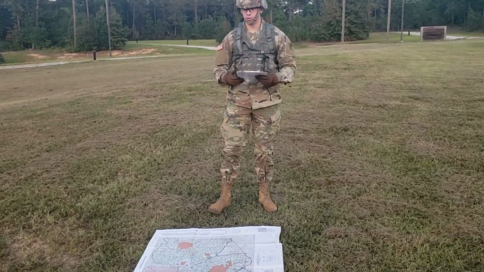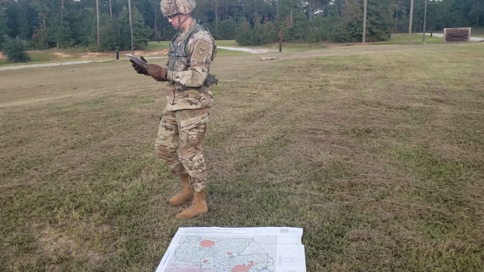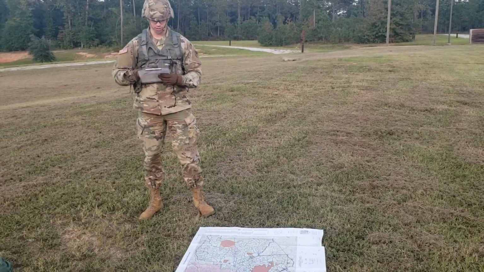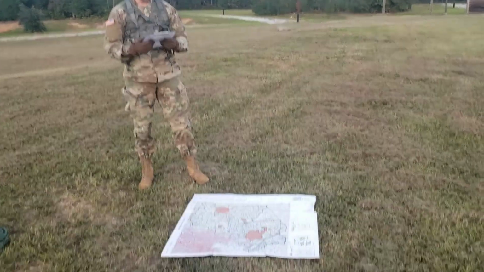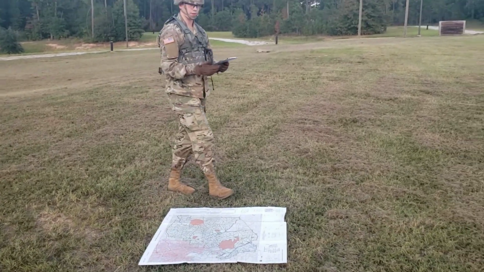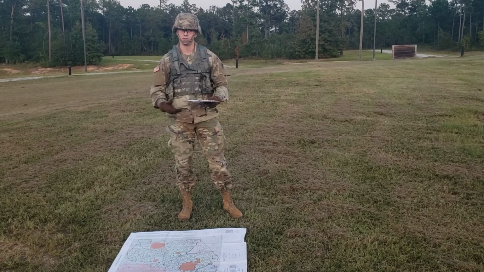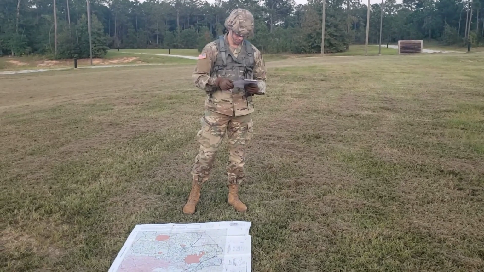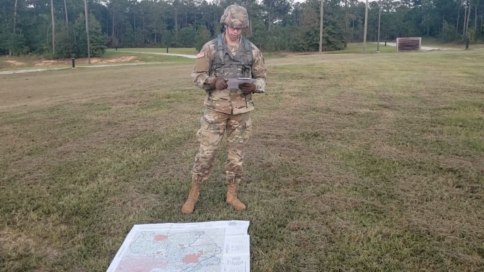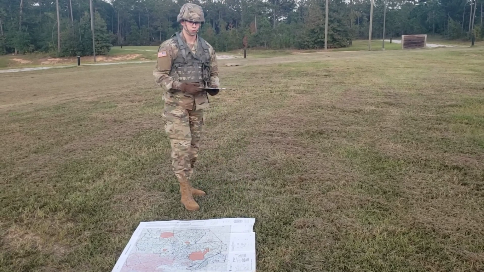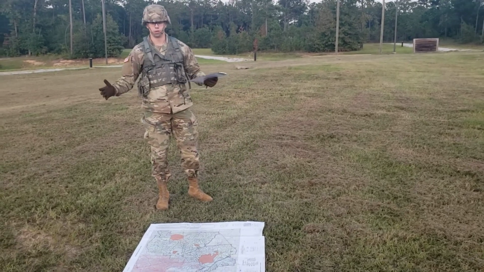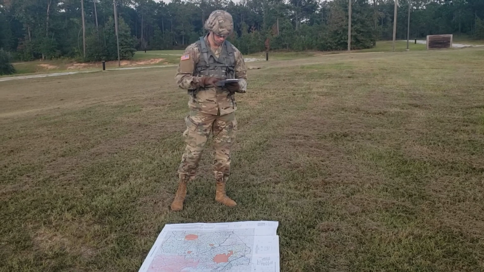First, you need to ensure that the map itself is a 1 in 50,000 scale military map. Also, ensure the map is the correct series of maps so you are in the right area and you don't end up getting yourself lost. And that you have flat ground available. Relatively flat ground, because not all ground is completely flat, of course.